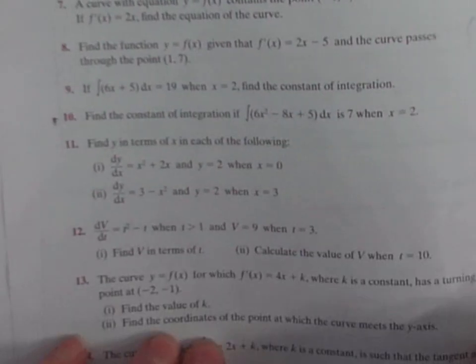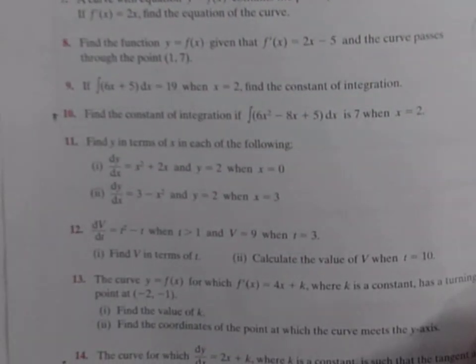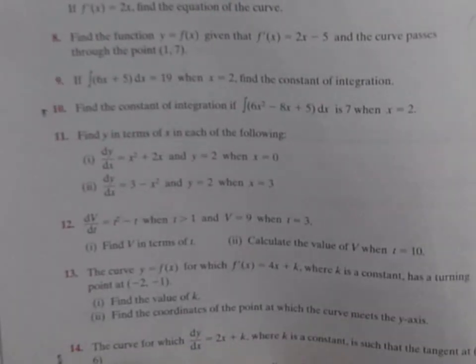It's there now, is it? Can you read it? So if the integral of 6x plus 5 is 19 when x is 2, you integrate it, everywhere you see an x, put in a 2, and the answer is 19, and you'll find out what c is.